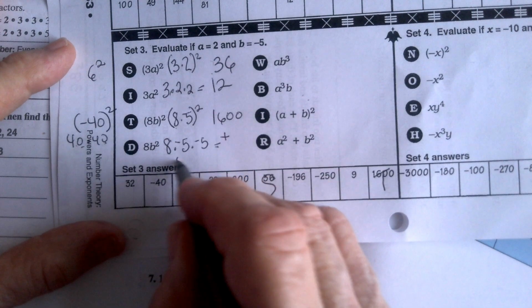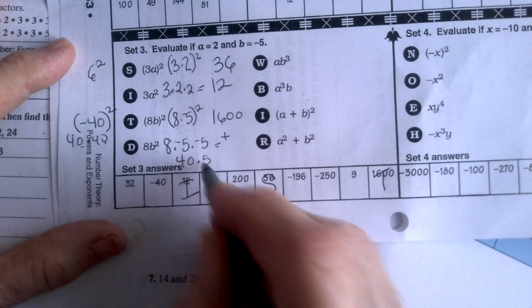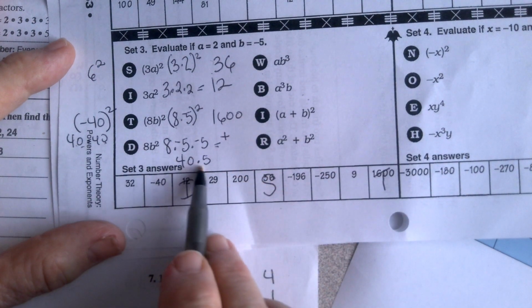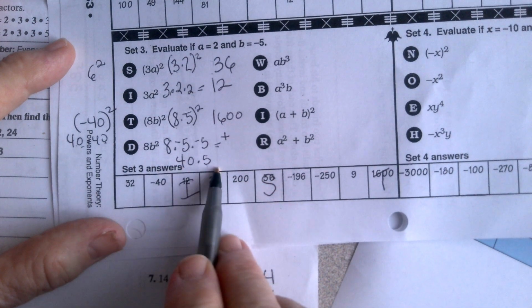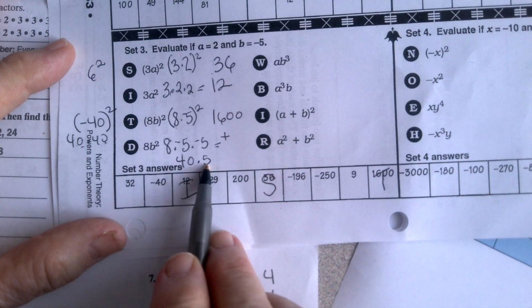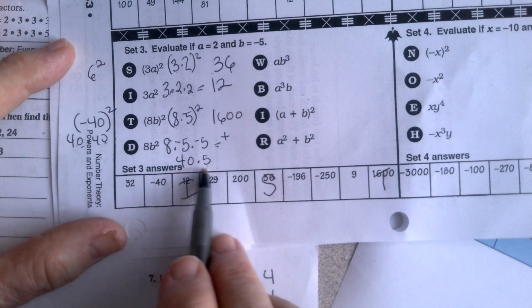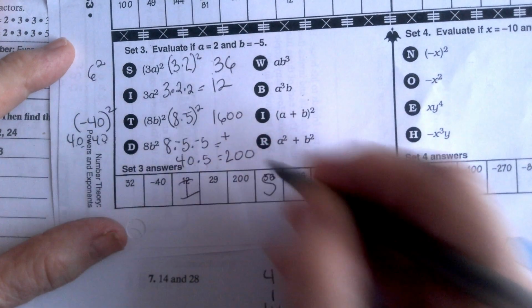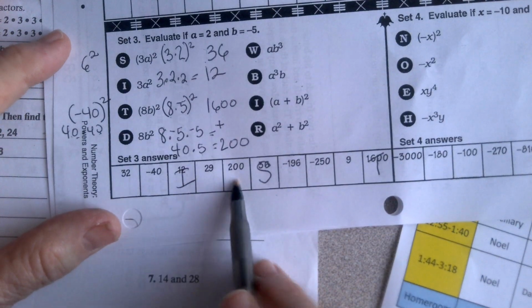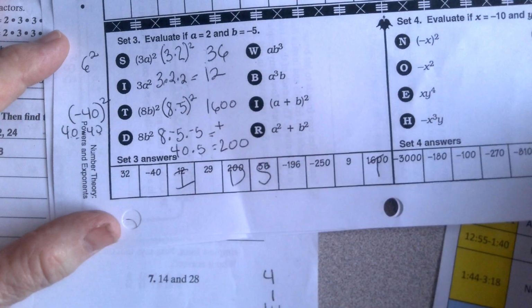And then 40 times 5. 4 times 5 is what? It's 20, and you tack on an extra 0. All right, and so that is right there, the letter D.